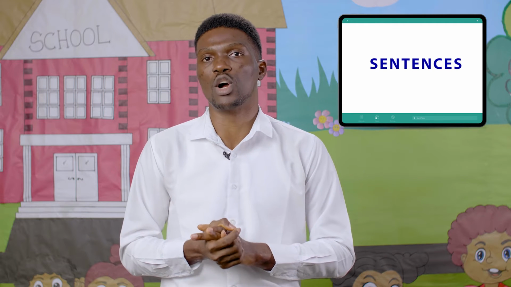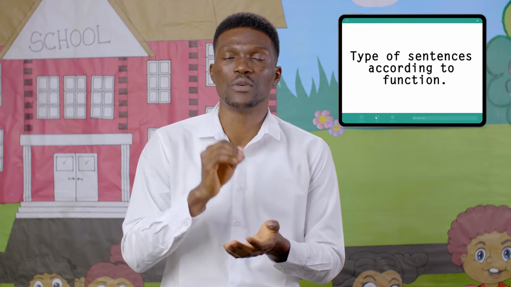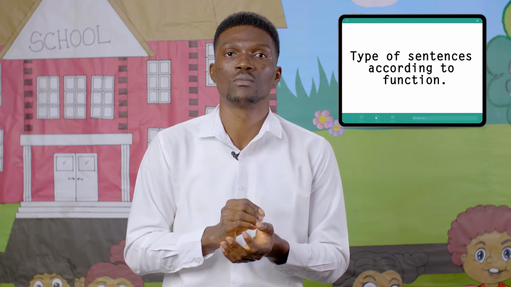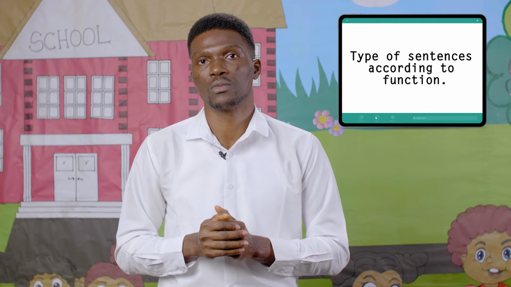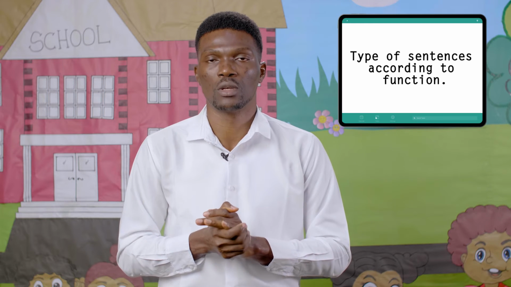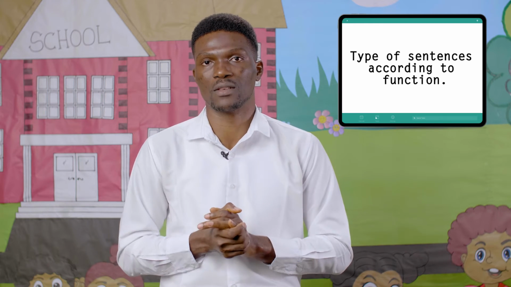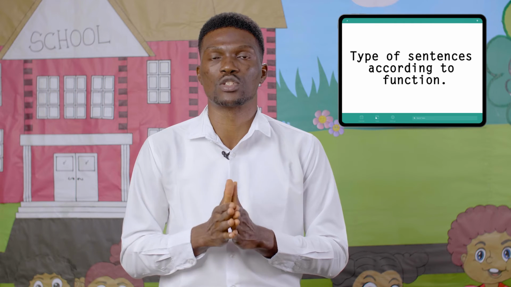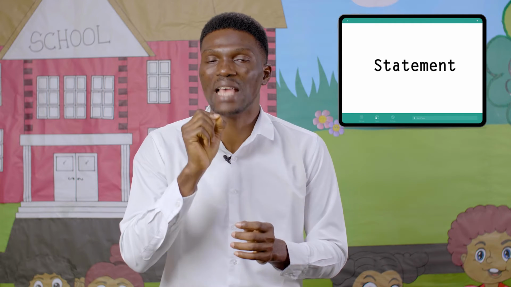So let's start with types of sentences according to function. Just as words have different roles, sentences have different roles. So we have four types of sentences according to function, according to what they do, the role they play. So first of all, we have what is called statements, or a declarative sentence.